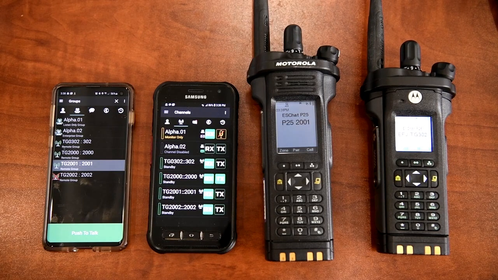So it's quite a bit different, quite a bit more advanced than everything else that's on the market.